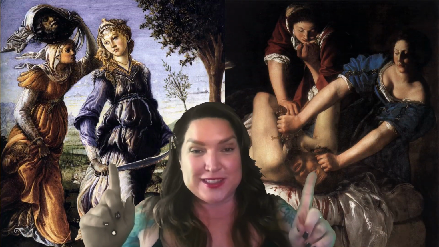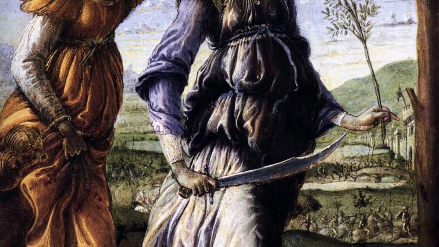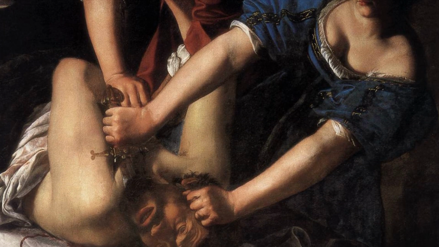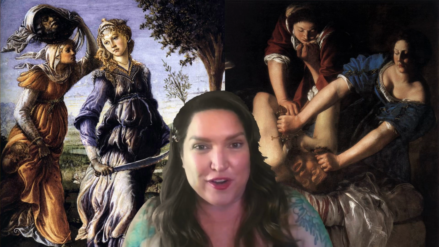These two images. One is by the Renaissance artist Botticelli, and the other is by the Baroque artist Artemisia Gentileschi. And they're depicting relatively similar subject matter. They're depicting scenes from the same story, the story of Judith beheading Holofernes.